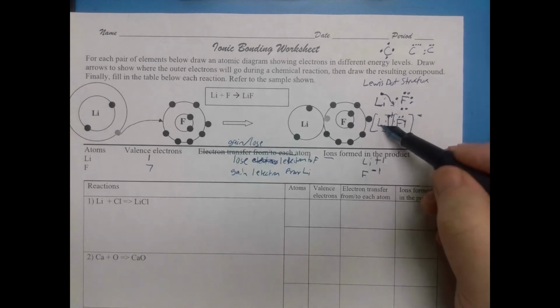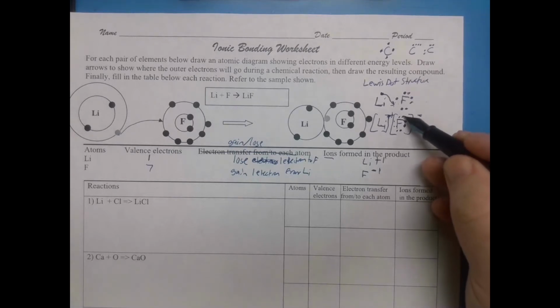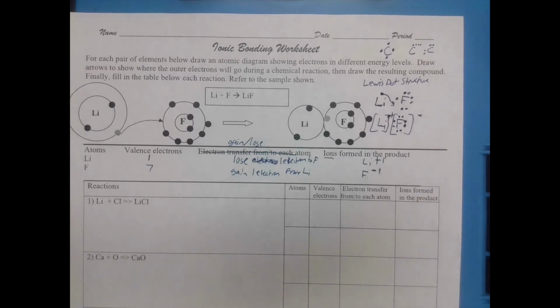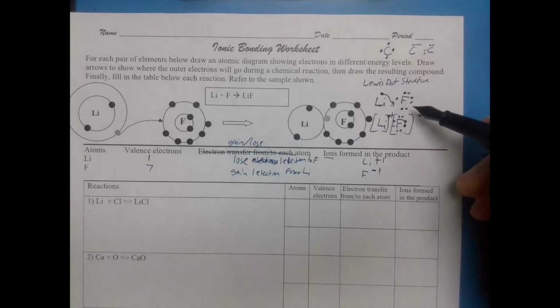So only 1 lithium is needed to make fluorine have 8. If we count the dots around it now, fluorine has 8. So for every element, what we're trying to do is remove all the dots or give it 8 dots.